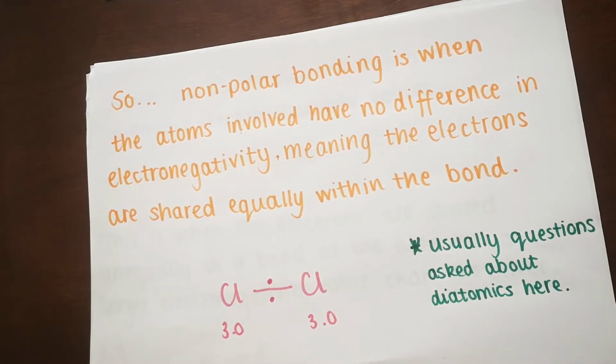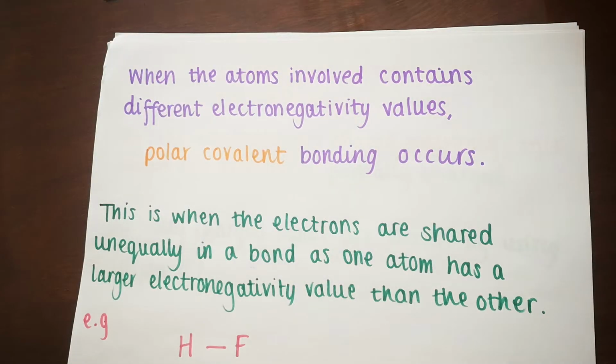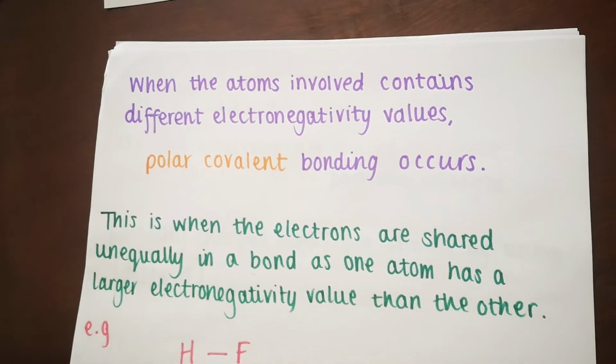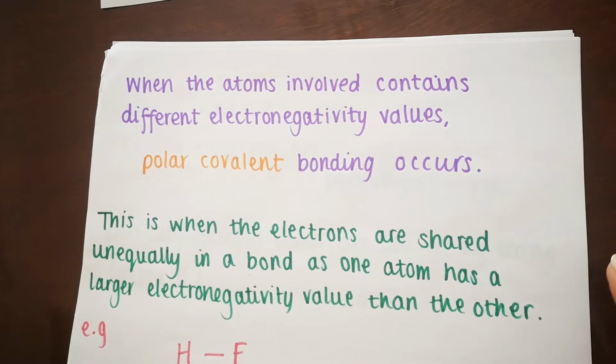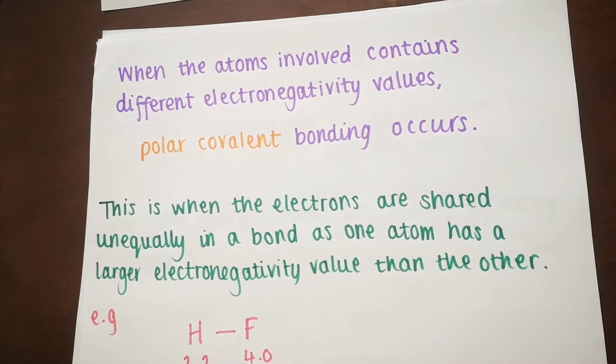Okay, so what happens when they have different electronegativities? When the atoms involved in the bonding contain different electronegativities, they are known as polar covalent. So now we've had non-polar, shared equally, no difference in electronegativity, and we have polar, which has a difference in electronegativity. Remember, this difference means that one of the atoms is pulling the electrons closer to itself, which means the electrons are shared unequally in the bond.